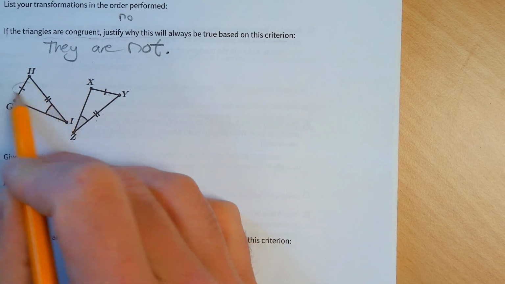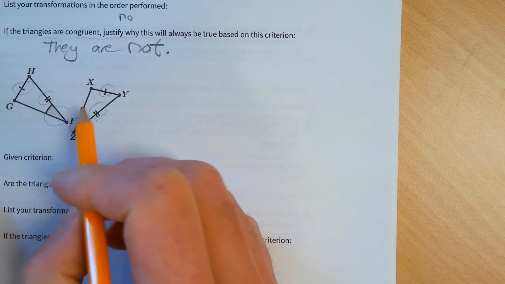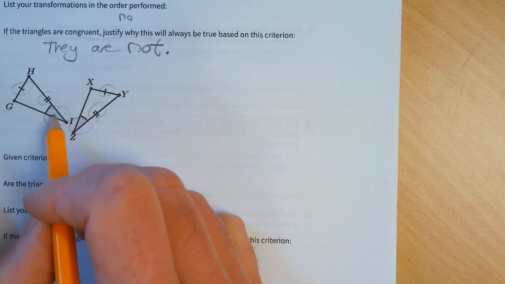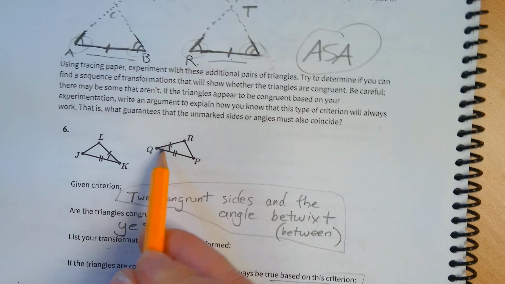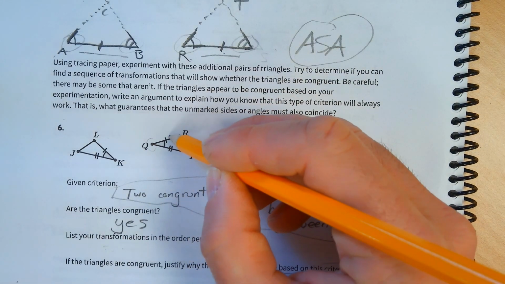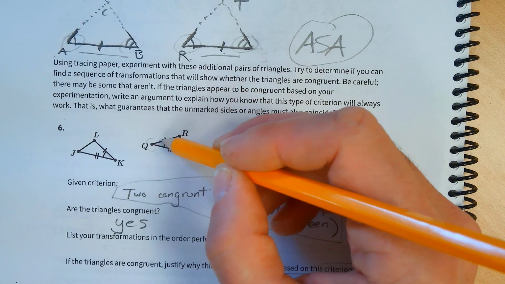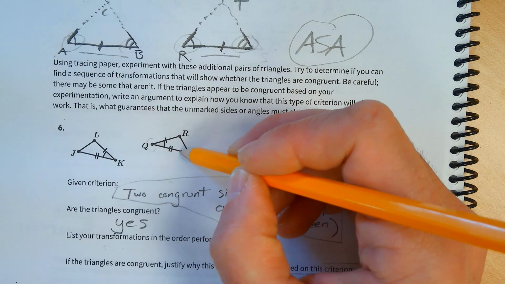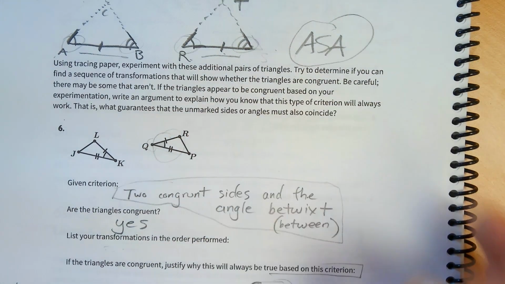SSA, side pair, side pair, angle pair. And you might be thinking, we've seen this already. Side pair, angle pair. Yes, but this angle is in between the two sides. This angle is connected to both of the known sides, the single mark side and the double mark side. Kind of locks in the triangle right there.